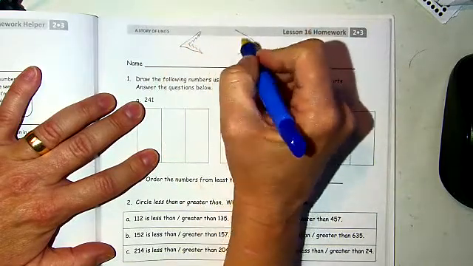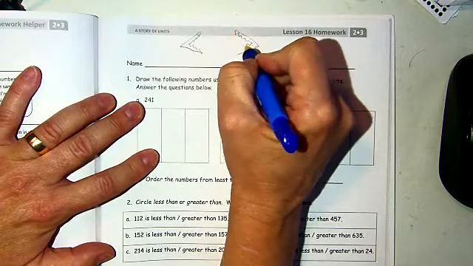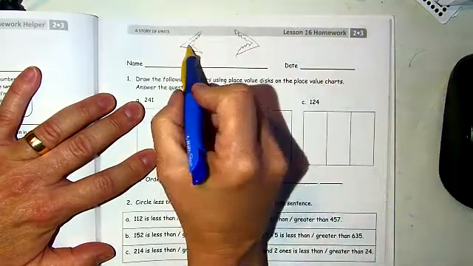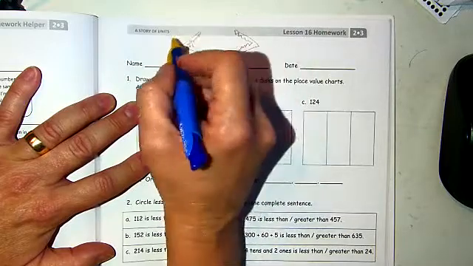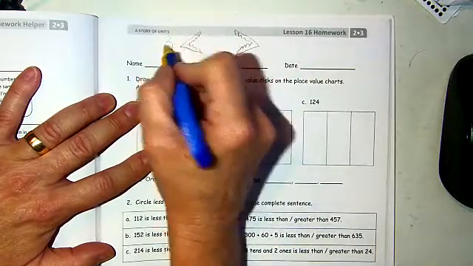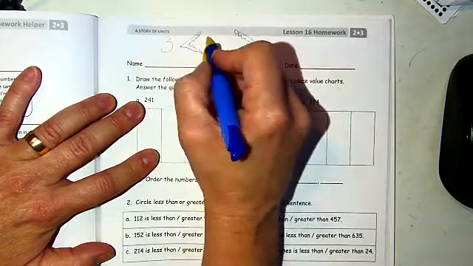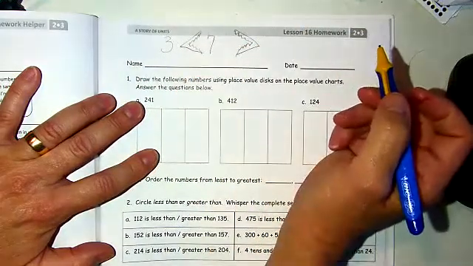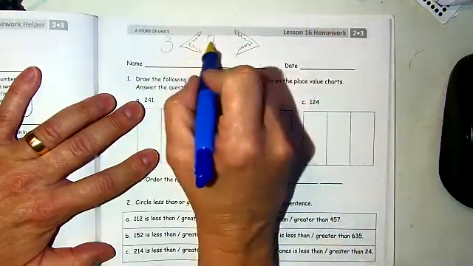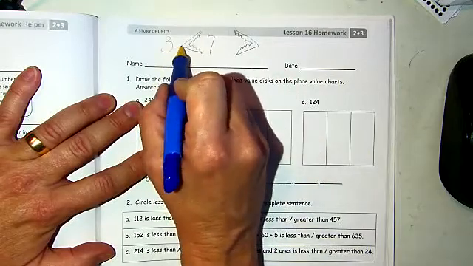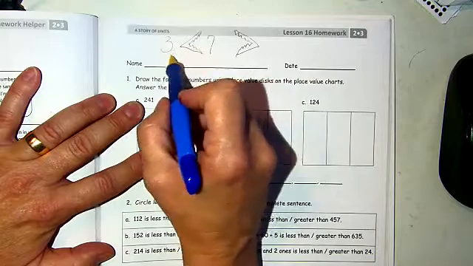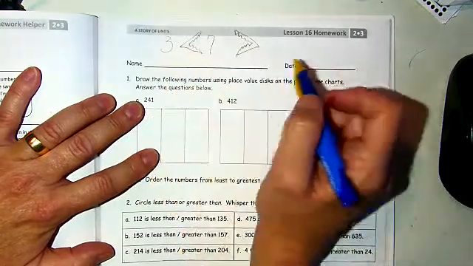So if the alligator is pointed this way, then that means this is the bigger number. So we would say 3 is less than 7, right? Because the alligator is always facing the bigger number. So if it's on that end, it must be the smaller one. So 3 is less than 7.